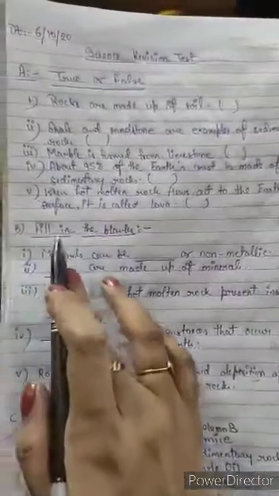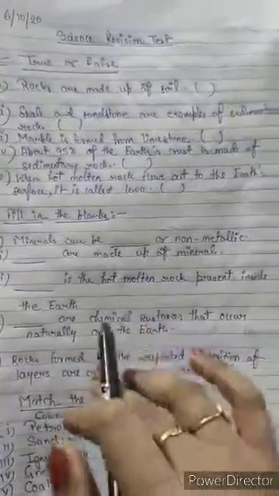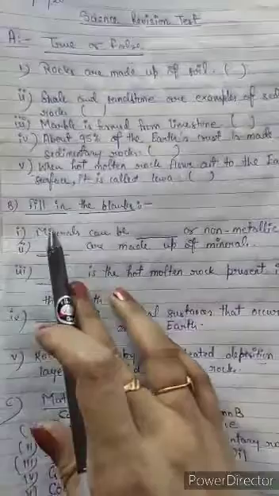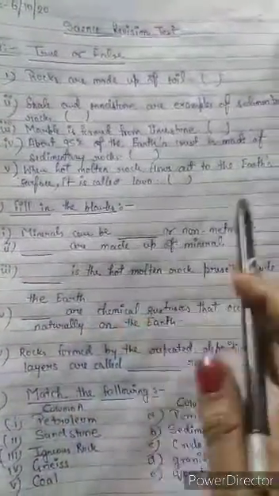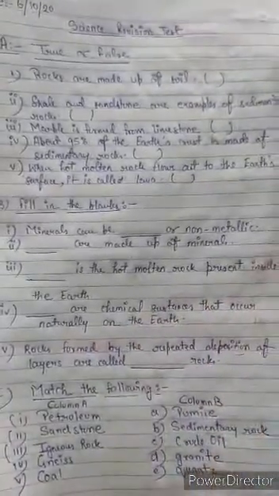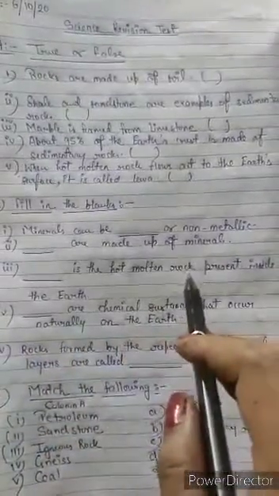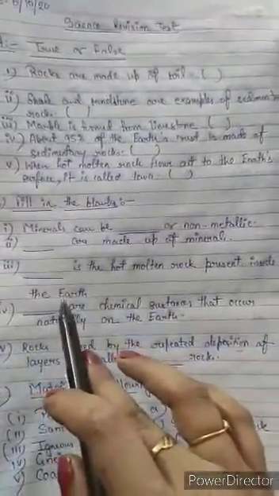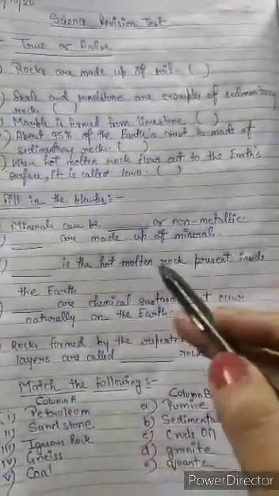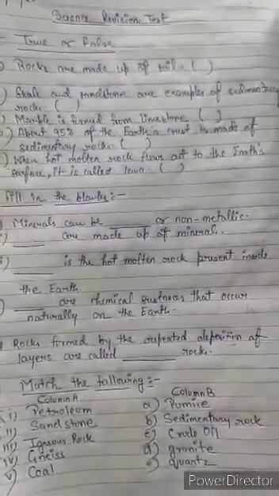Now B, filling the blanks. You have to write the complete sentence with the answer. No need to write just the answer. First: minerals can be dash or non-metallic. Dash are made up of minerals. Meaning, what are made up of minerals? You have to fill it over here. Dash is the hot molten rock present inside the earth. So what do we call that hot molten rock present inside the earth? I explained it while teaching you the chapter.